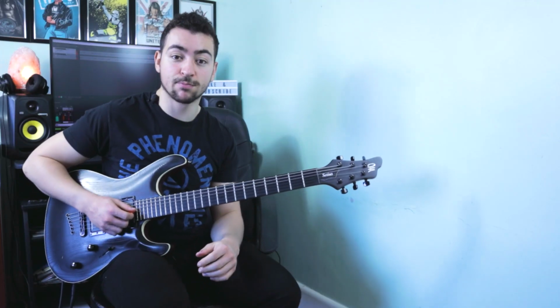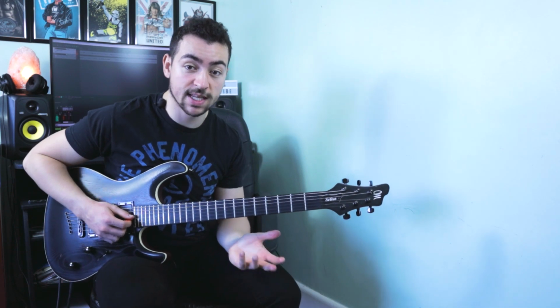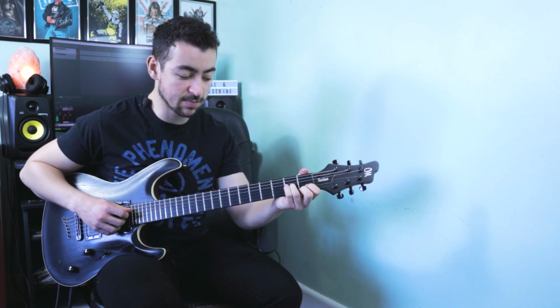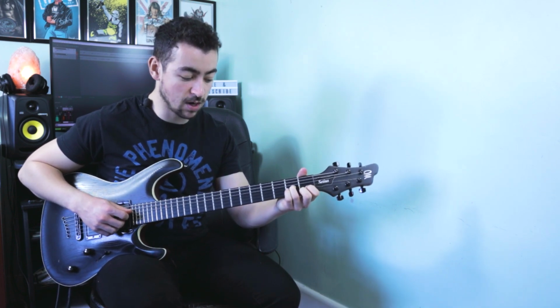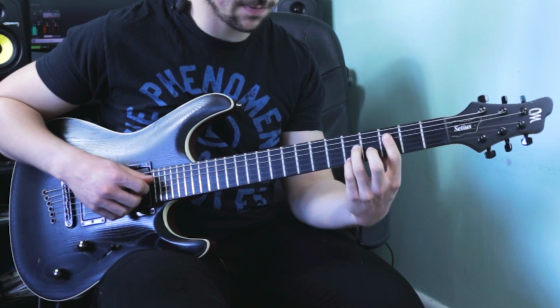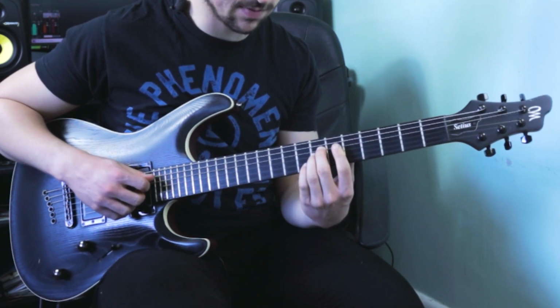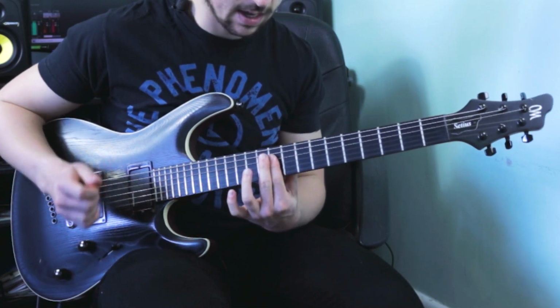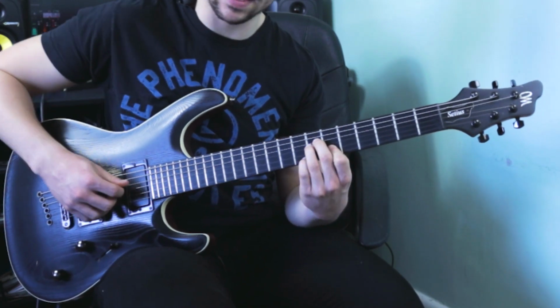So let's take a look at how we can play a 2-5-1 in C using drop 2 voicings. First of all, we've got D minor 7. So here are our voicings for D minor 7. 0, 2, 1, 1. 3, 5, 3, 5. 7, 7, 6, 8, and 10, 10, 10, 10. I'm going to use 7, 7, 6, 8.